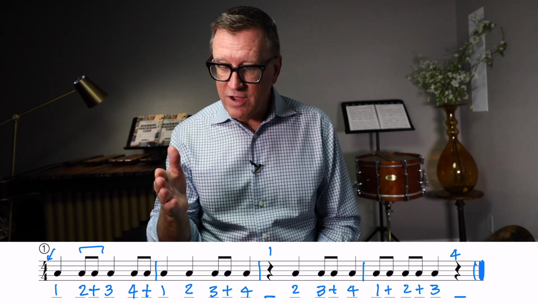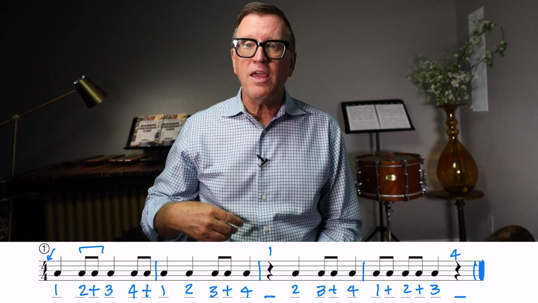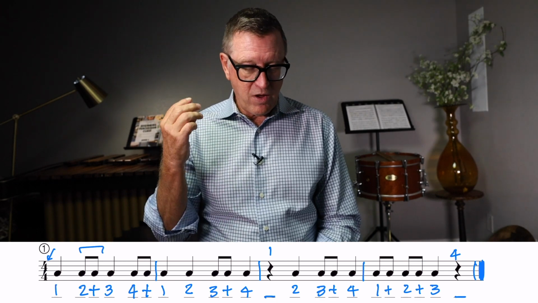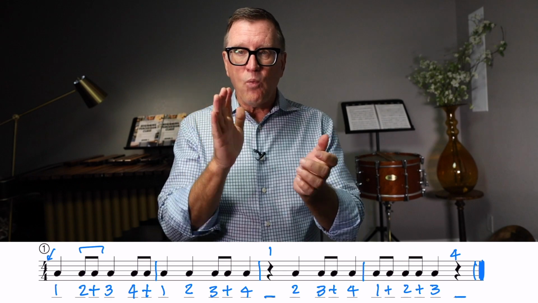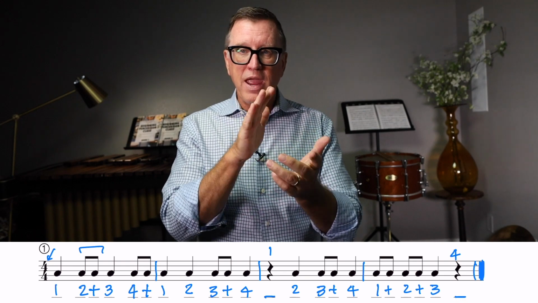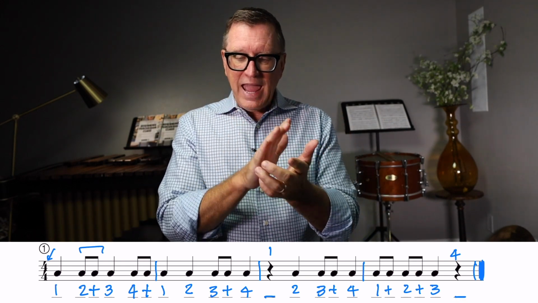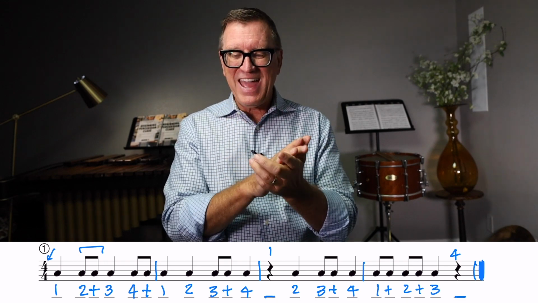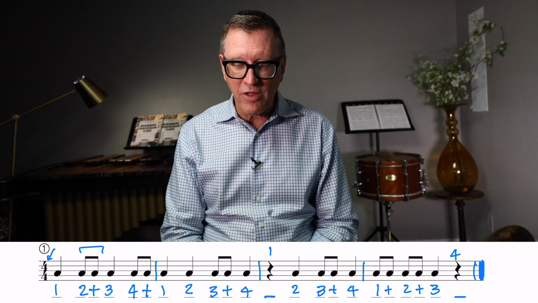Without stopping. Whenever you get to a bar line, just keep going. The downbeats remain consistent. 1, 2, ready and go. 1, 2, and 3, 4, and 1, 2, 3, and 4. Rest. 3 and 4. 1 and 2 and 3. Rest. Sorry, I had to swallow there for a second.